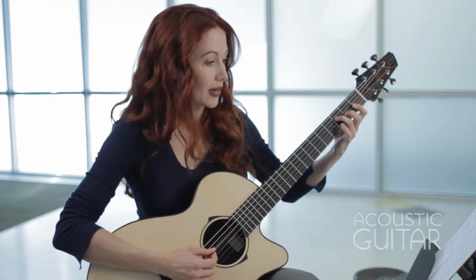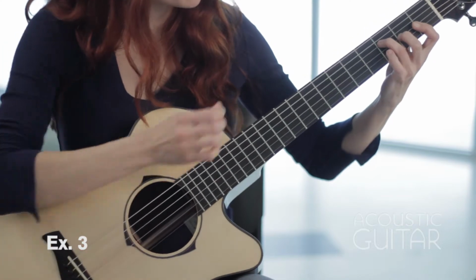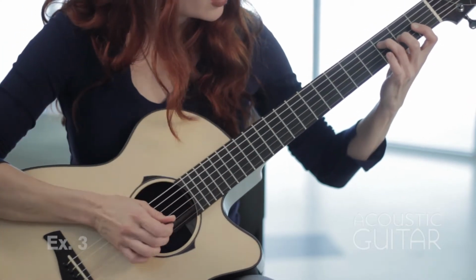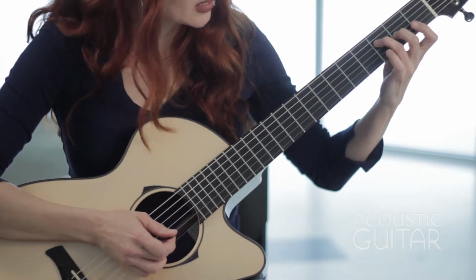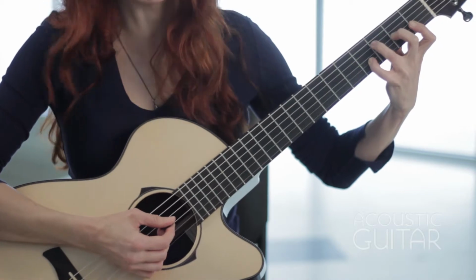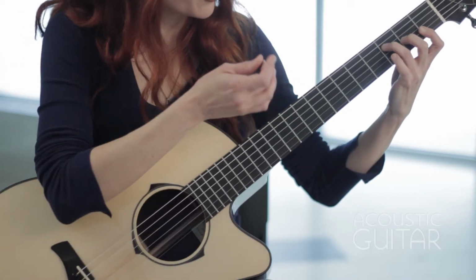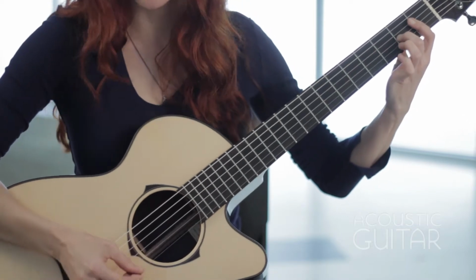For example 3, there's our F major. Now we're looking for an E flat. Well, that's not going to give us an E flat because the open string is E. Same with C. I guess we could do it up here, but then we're going to be missing our fifth. So the most likely candidate is this F here. Just move down a whole step, and there's your F7.